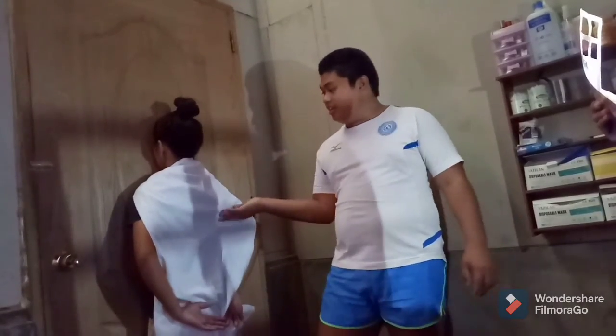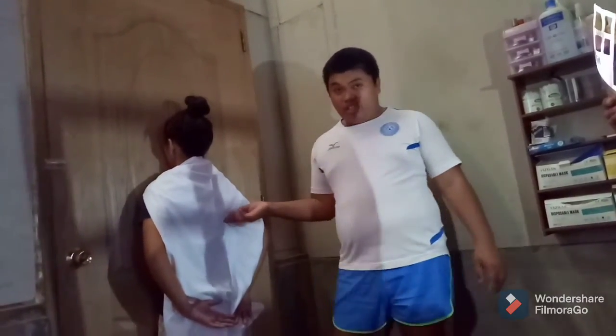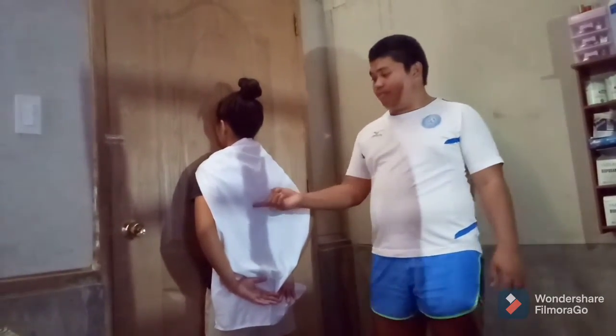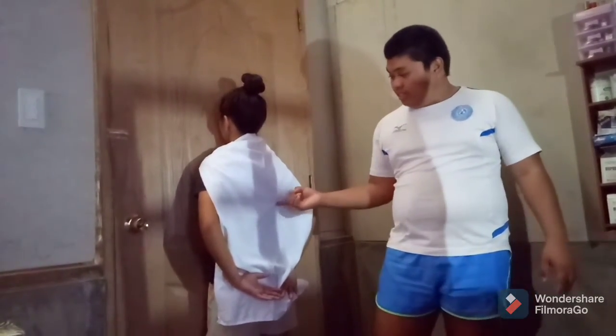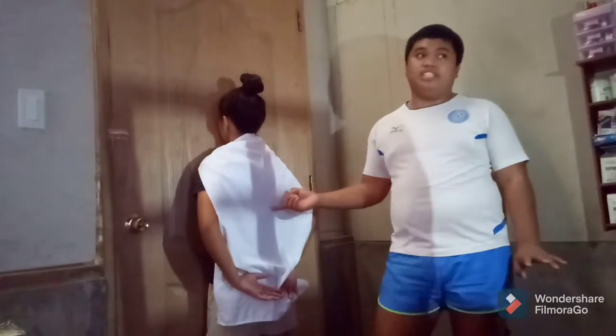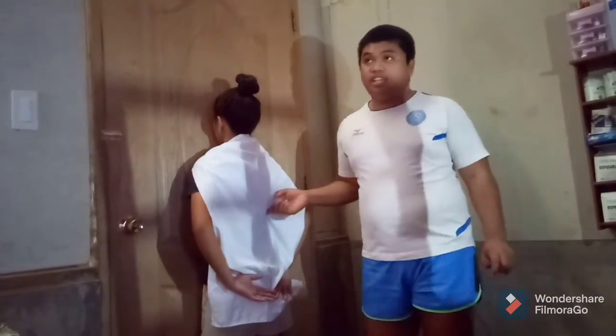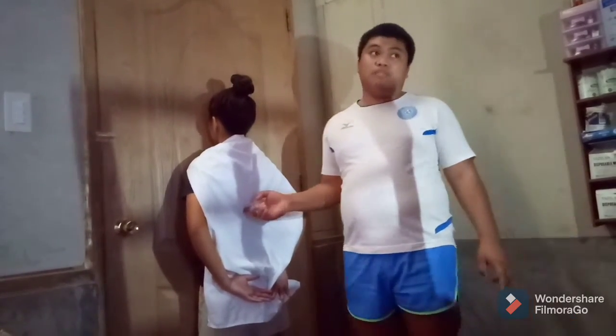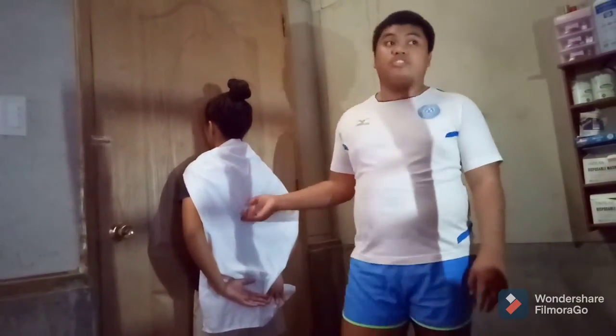So, this is the inferior angle of the scapula. So, you need to center it, since the thoracic 7 and this inferior angle of the scapula are at the same level, so the central ray must be perpendicular to the thoracic 7.